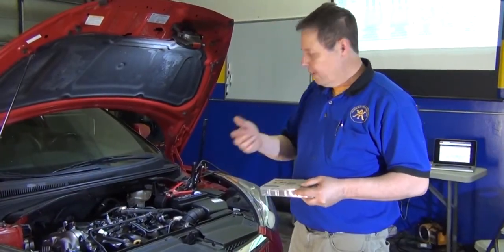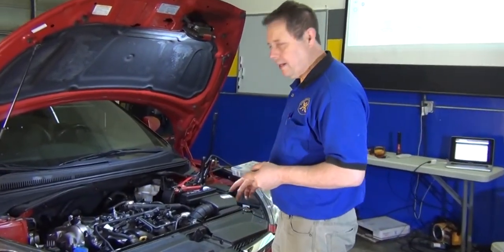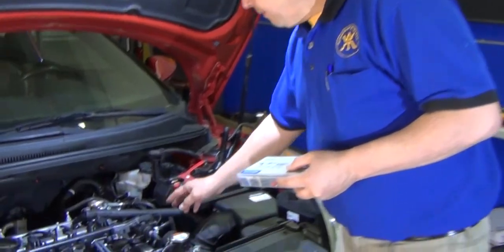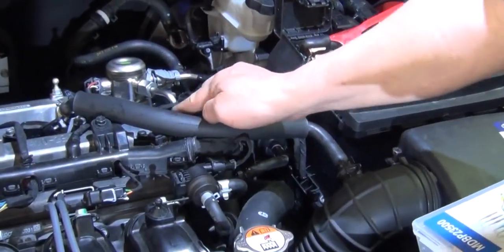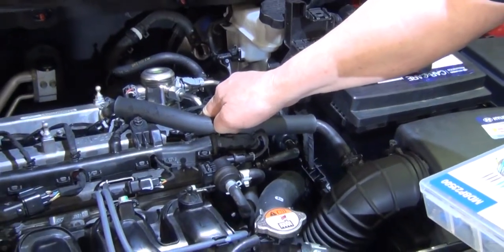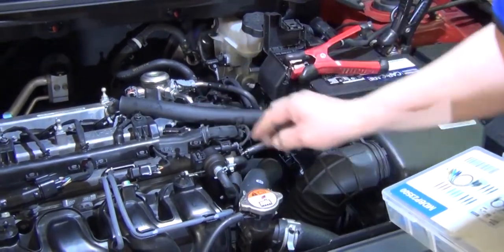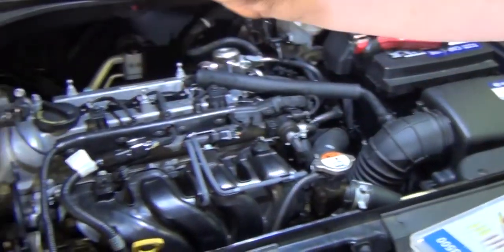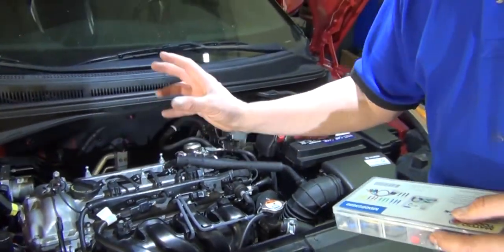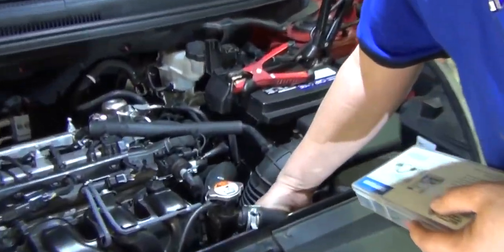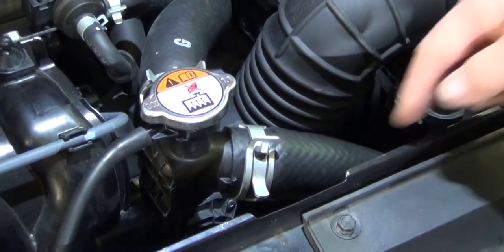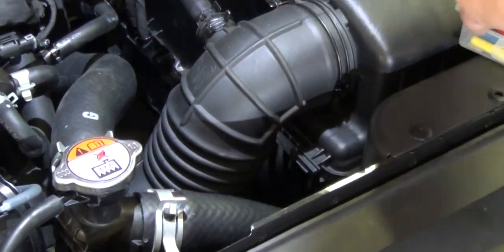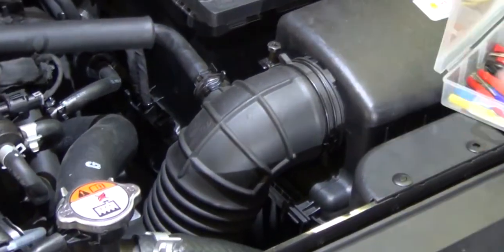Okay guys, so let me show you where the sensors are. We have the exhaust camshaft sensor over here, and the intake camshaft sensor on this side. The crankshaft sensor is behind the pulley, but we have a connector over here, just below this hose.